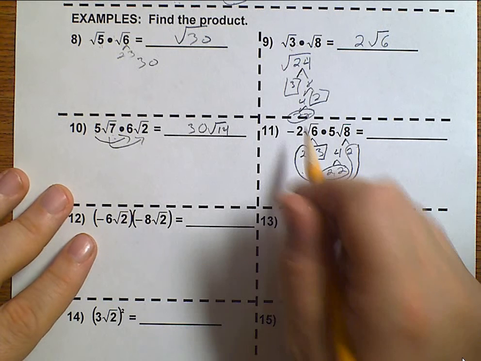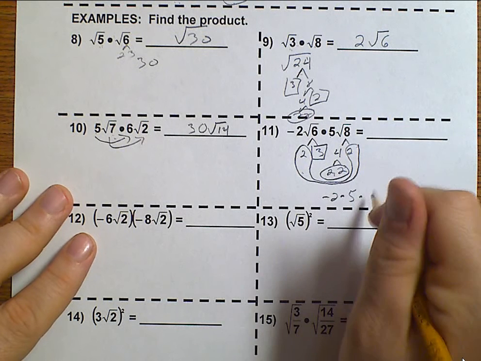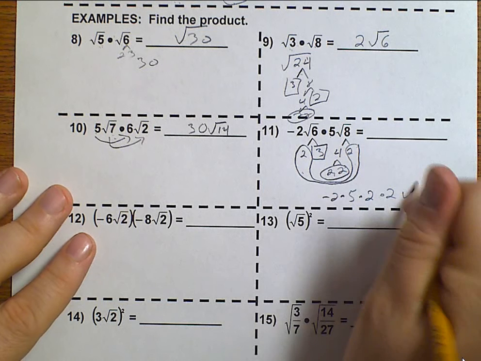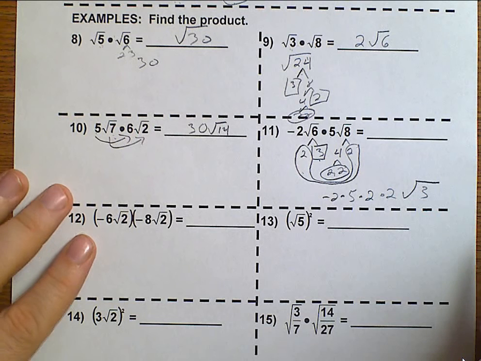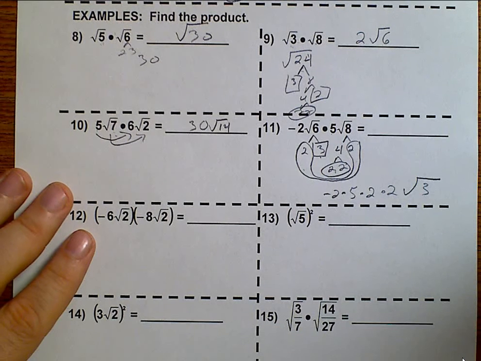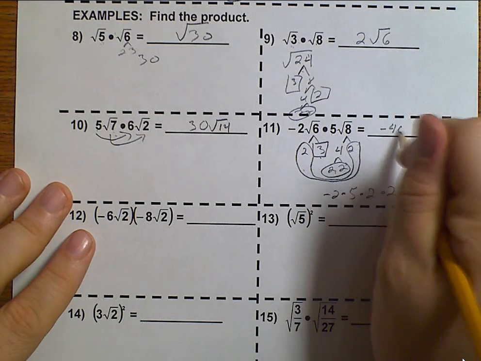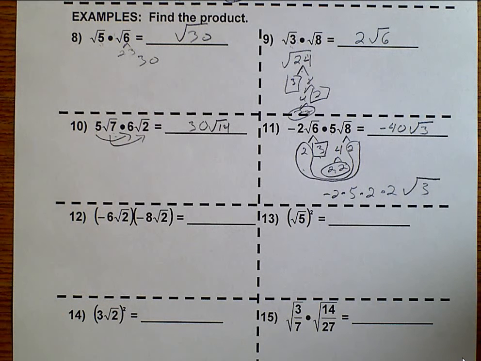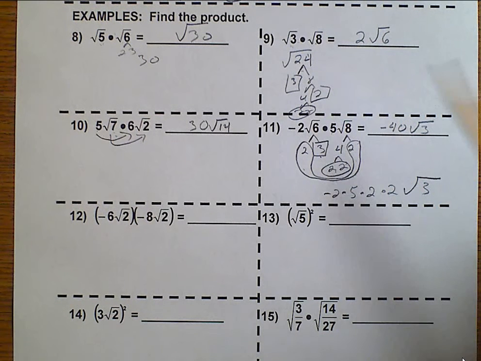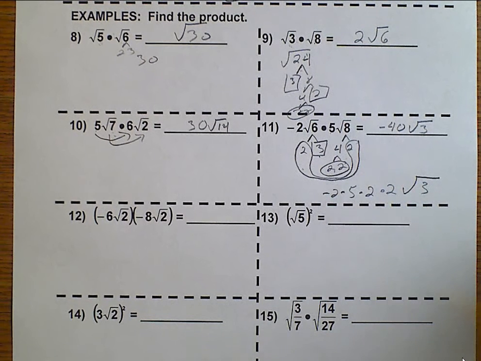So I've got negative 2 times 5 times 2 times 2 on the square root of 3. Put this in the calculator, 2 times 5 times 2 times 2. This becomes negative 40 on the square root of 3. Now, depending on the problem, if it's simple, I'll generally do it like this. But the more complicated ones, I tend to prefer this way. So this is the method that I'm going to use to show you on the rest of these.